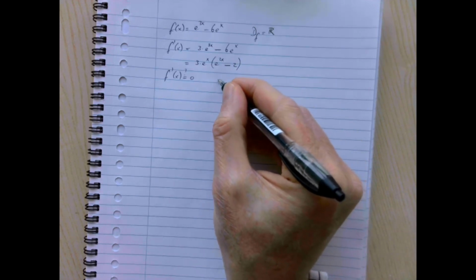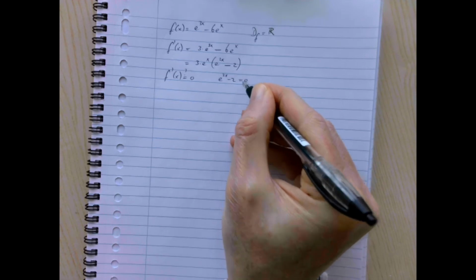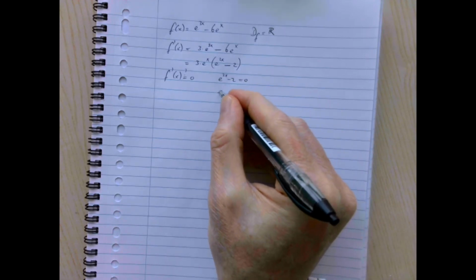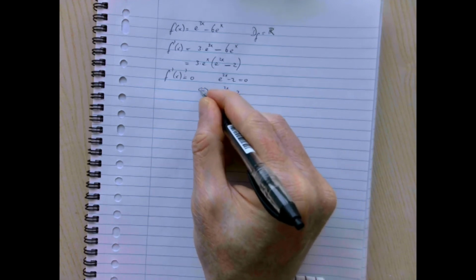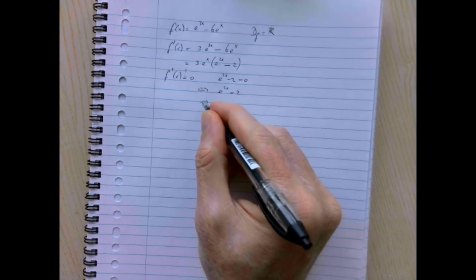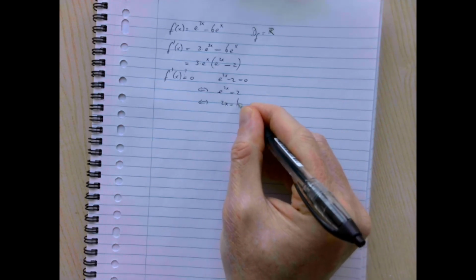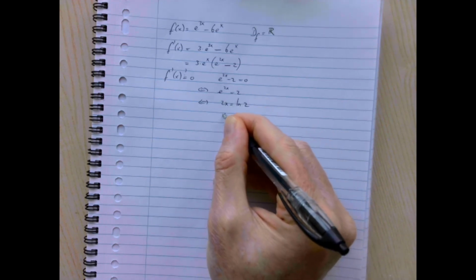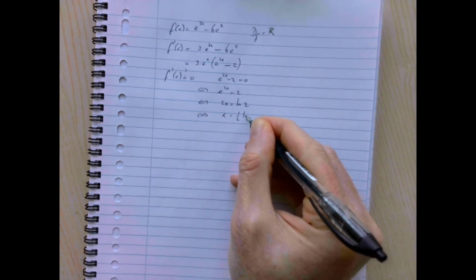So when is e to the 2x minus 2 equals 0? Can we solve that? Yeah, we can, because e to the power 2x equals 2 can be simplified by taking the logarithms on either side, so 2x equals the log of 2, or x equals a half times the log of 2.